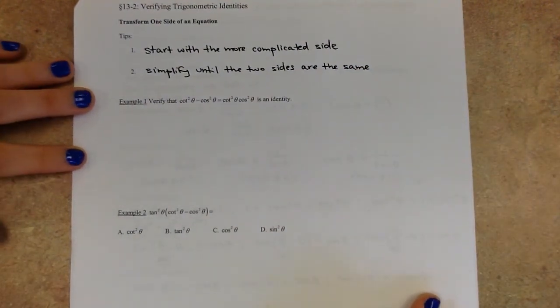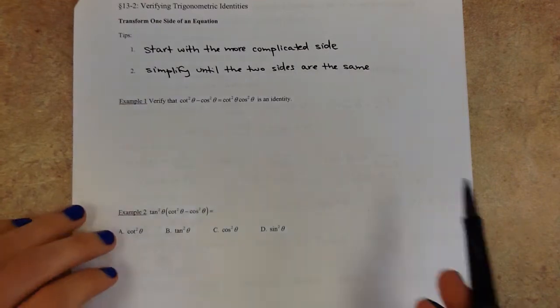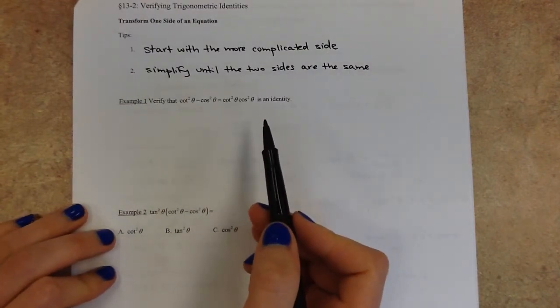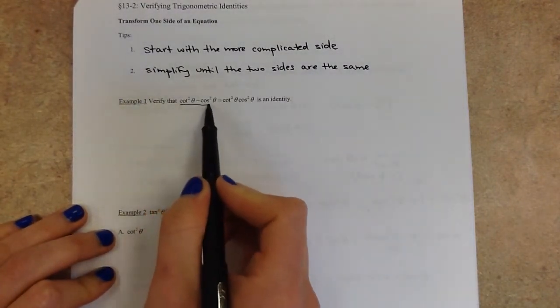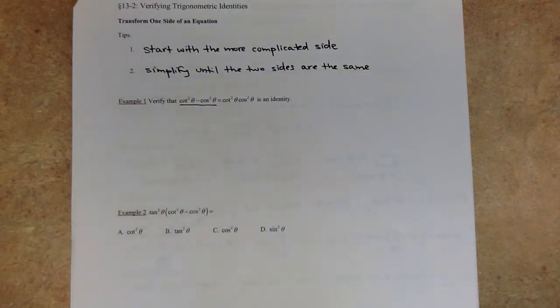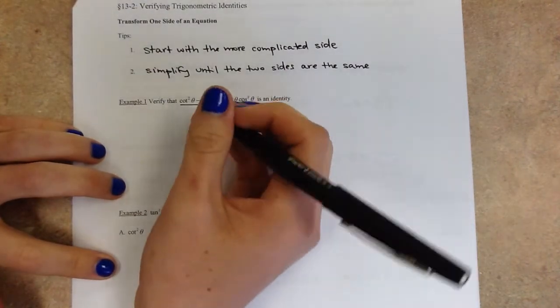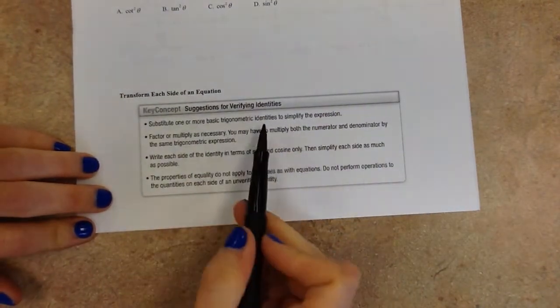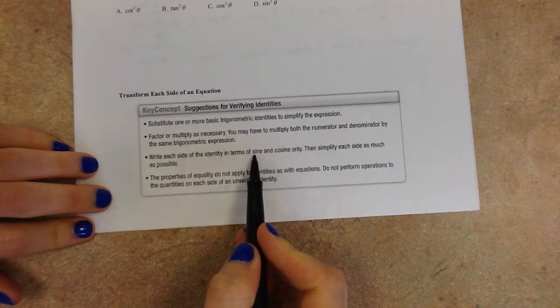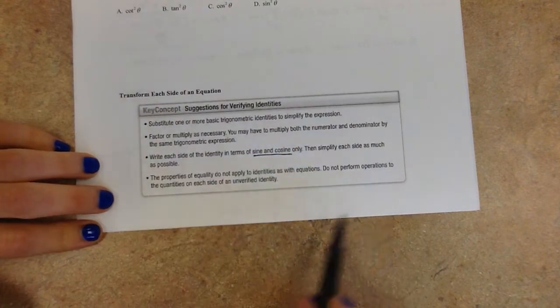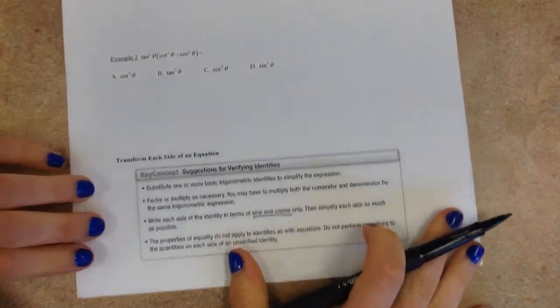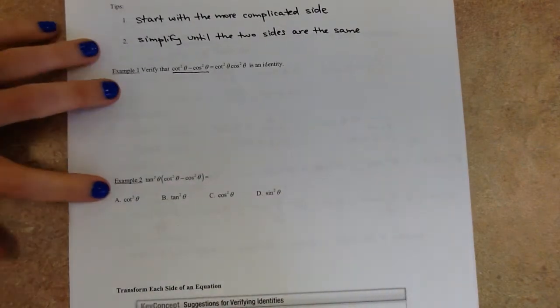Okay, so we are going to verify that this is an identity. So start with the more complicated side. I am going to start with this side right here. Like I said, usually, not every time, but usually, if there's addition or subtraction involved, that's the more complicated of the two. So one big tip, and we've got a list of tips down here: use sine and cosine. I'll tackle these in just a second in the second half of the notes, so try to get everything in terms of sine and cosine.